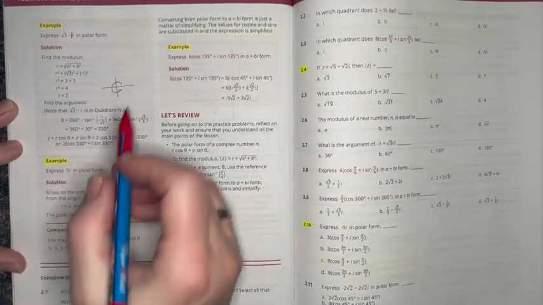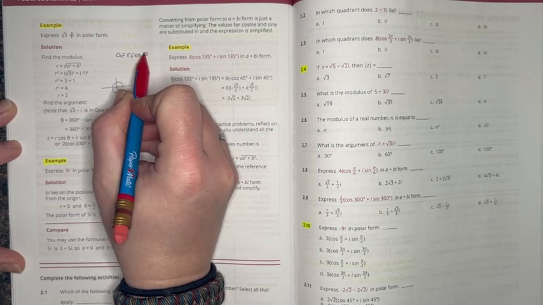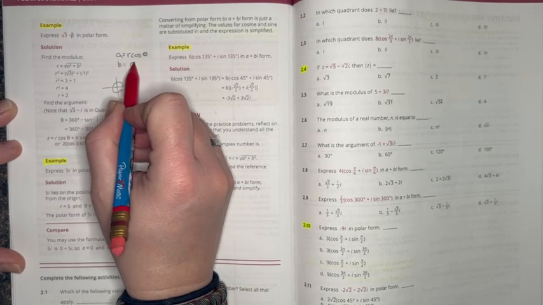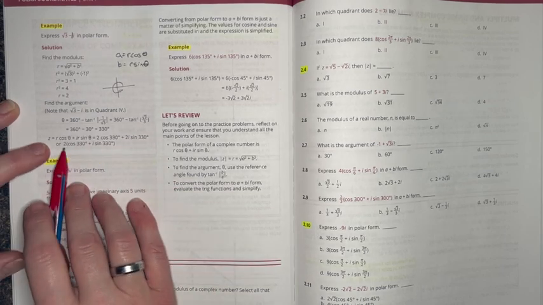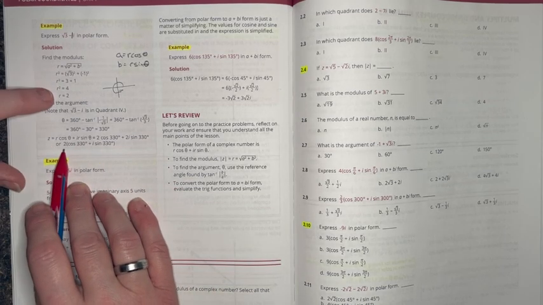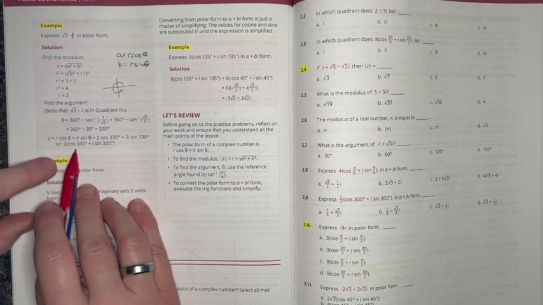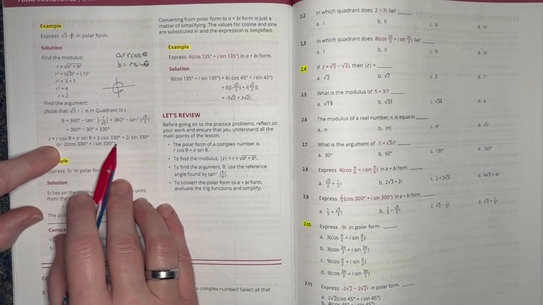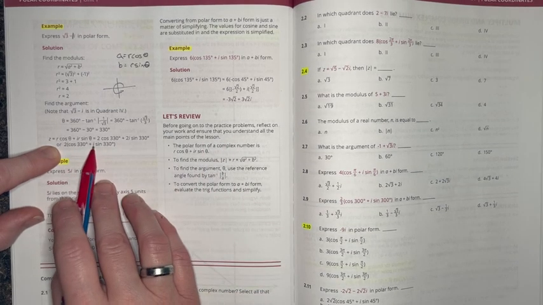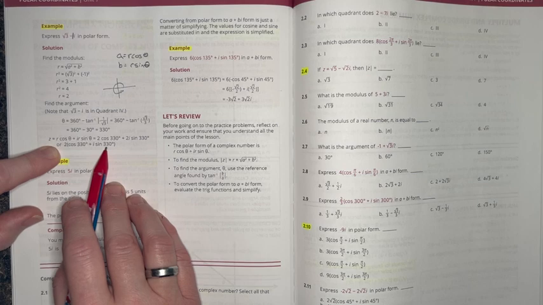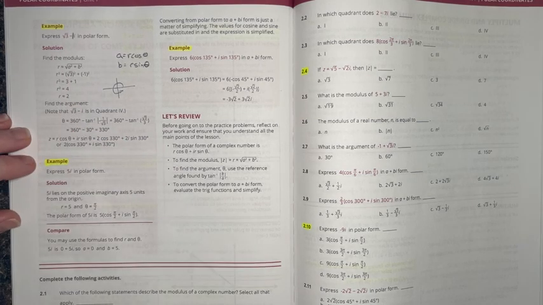So now that we know that, remember, our a is equal to r cosine of theta, and our b is equal to r sine of theta. And so that's what they've done here. The 2, which is the r, just comes out front. They've factored it out, right? So it's out front, times the quantity, cosine of 330 degrees, because that's our theta, plus i sine of 330 degrees. Okay? And so that's the final answer in polar form.